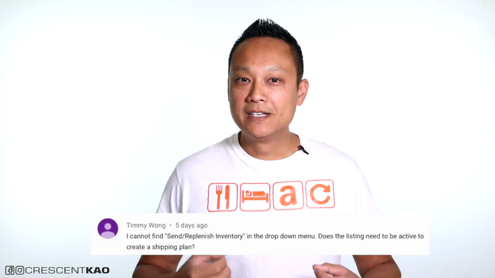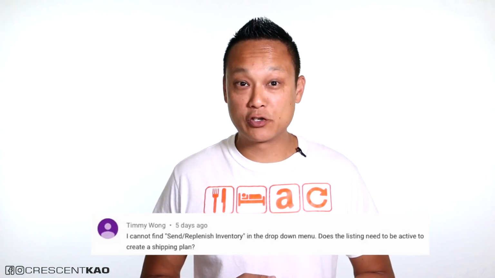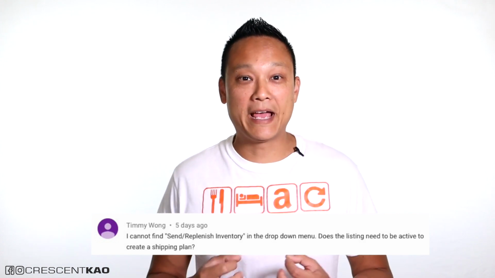So first up, Timmy Wong asks, I cannot find send replenish inventory in the drop-down menu. Does the listing need to be active to create a shipping plan? All right, so if you're using fulfillment by Amazon, you need to create a shipping plan in order to send your products in to an Amazon fulfillment center. In order to do that, you have to log into Seller Central and on that product's listing, choose the send and replenish inventory option from the drop-down menu.